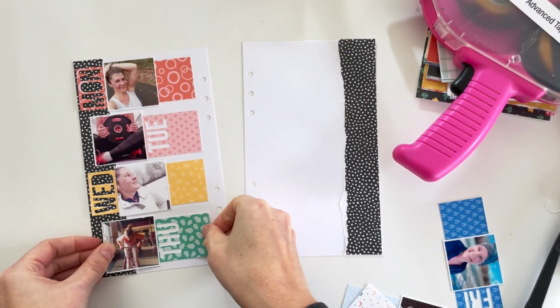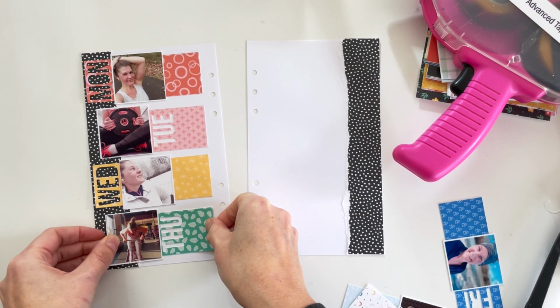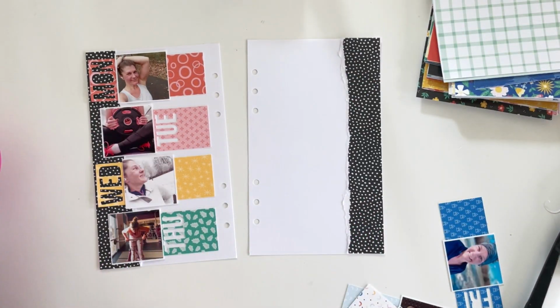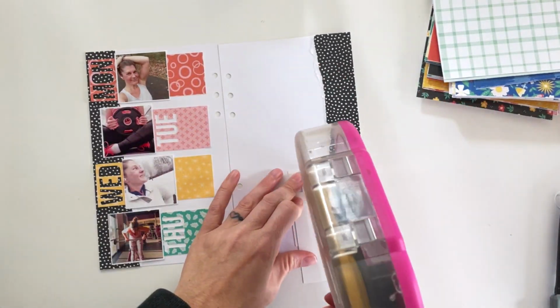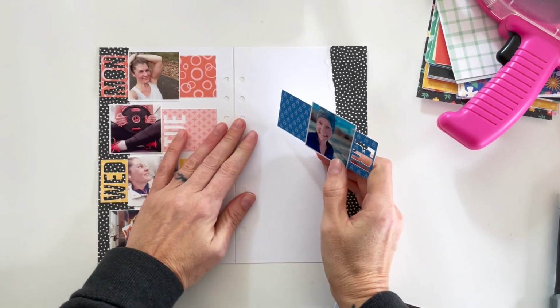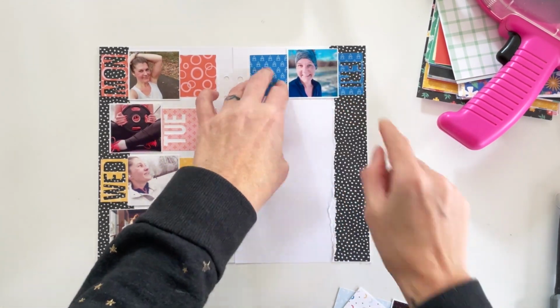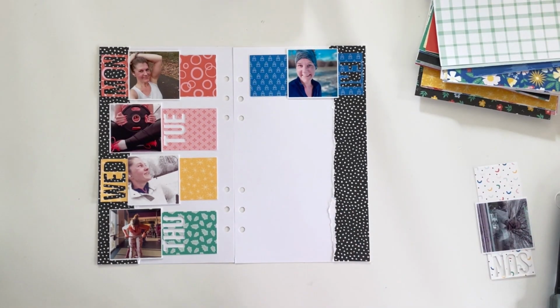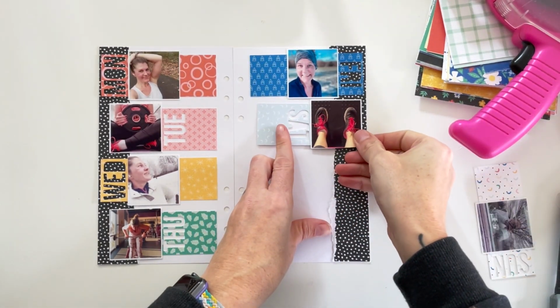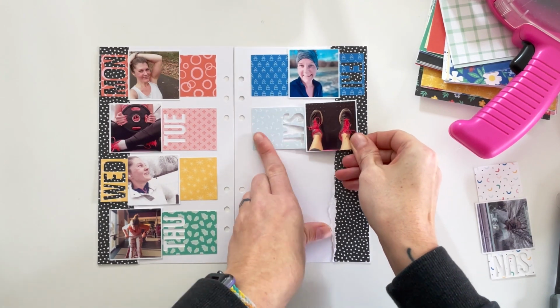So I'm going to stick all these down just like on the sketch, and then I'm going to start building up embellishment clusters around each of the photos. And then I'm also going to add my journaling at the bottom. The sketch calls for a large title, but I'm just going to add a journaling block at the bottom with a word strip over it for my title.